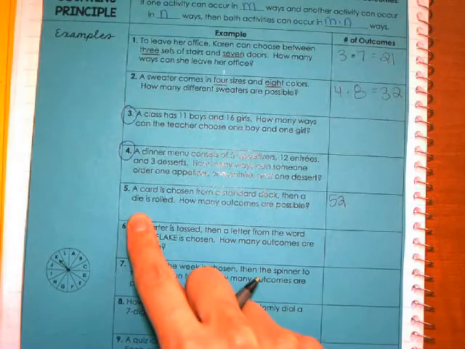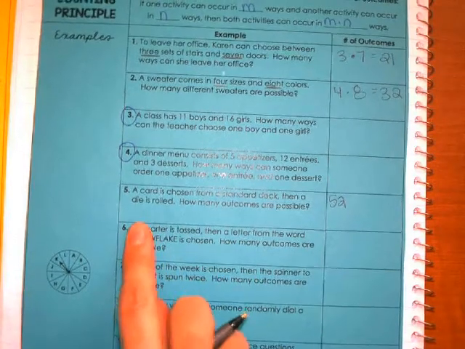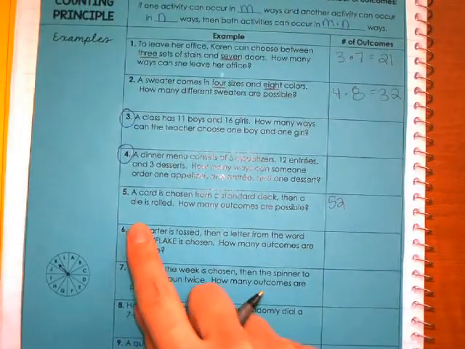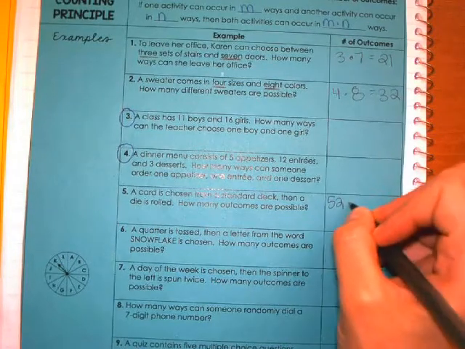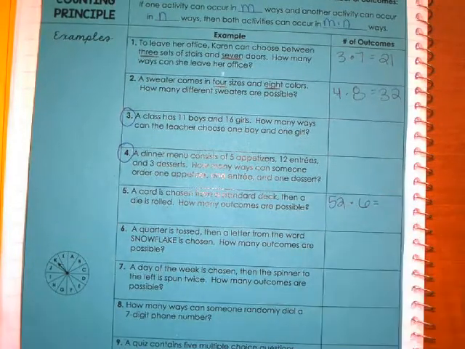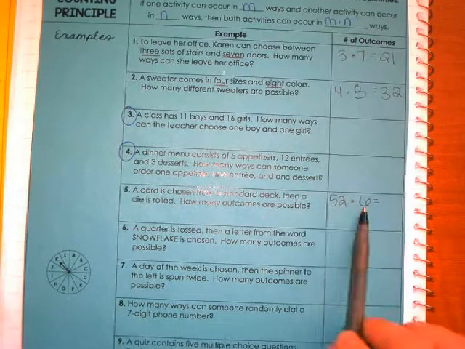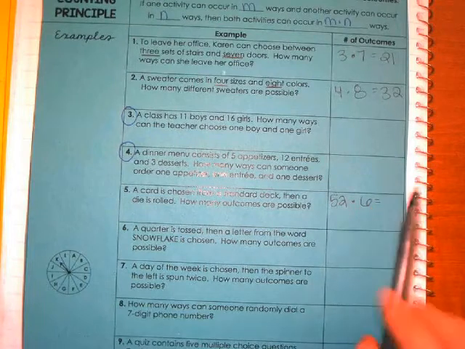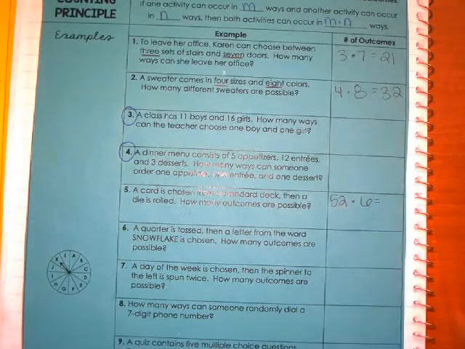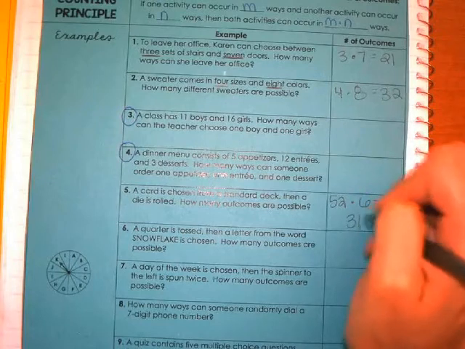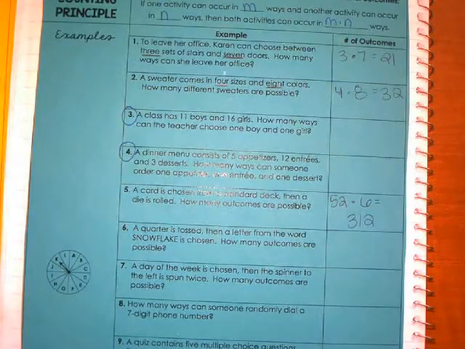It's a regular die. Okay? So that means that if it's a regular die, it's a 6-sided die. So I'm going to take 52 and multiply it by 6. You guys are allowed to use your calculators. That's totally fine. Just make sure you tell me 52 times 6 equals to get your answer. And when you do 52 times 6 in your calculator, you end up getting 312. So there are 312 different possible combinations for number 5.